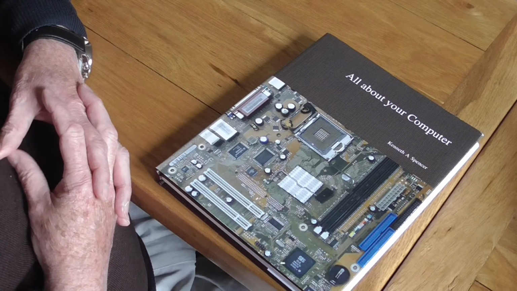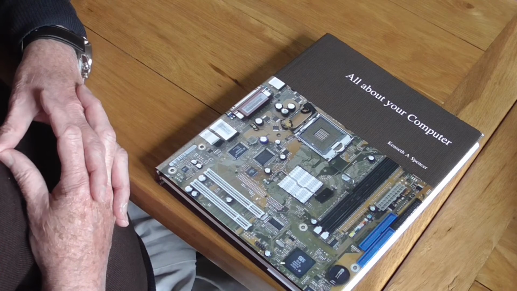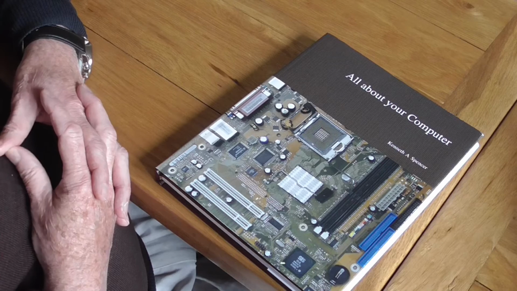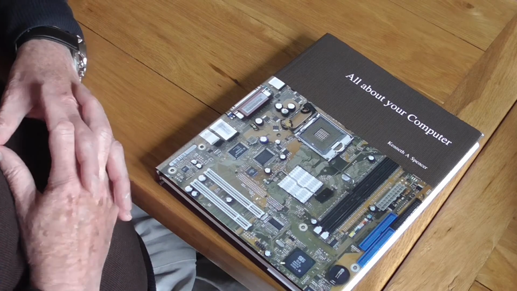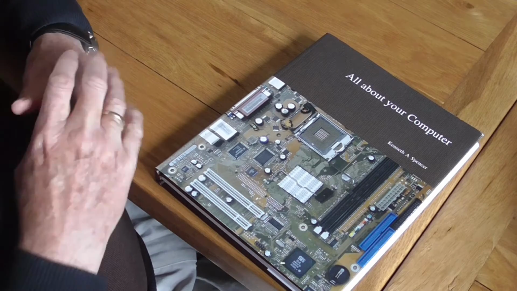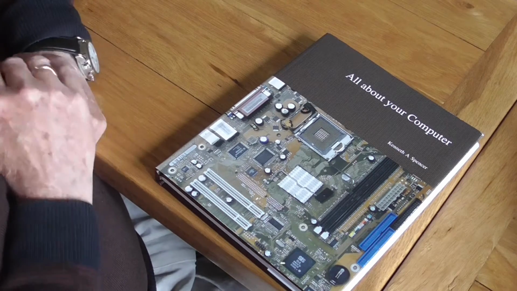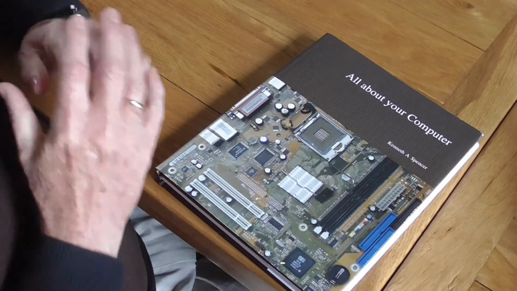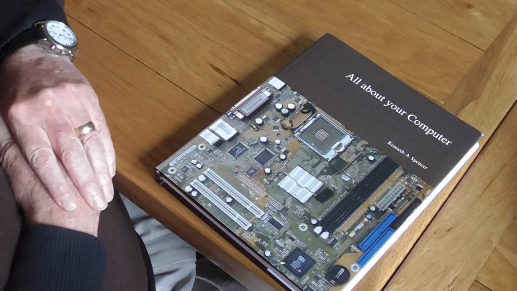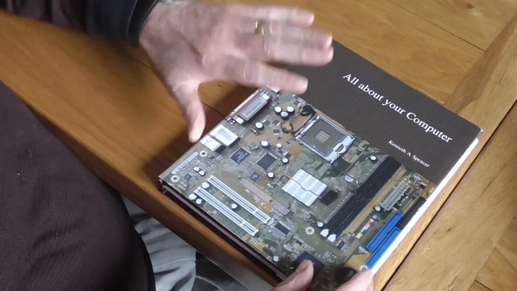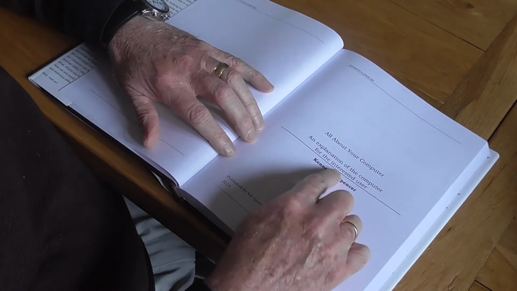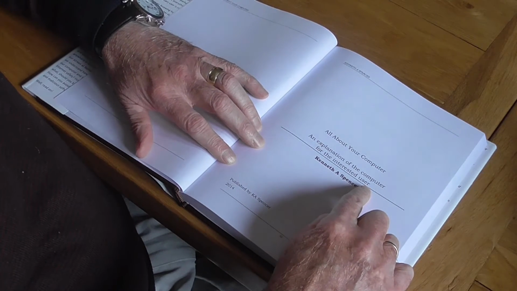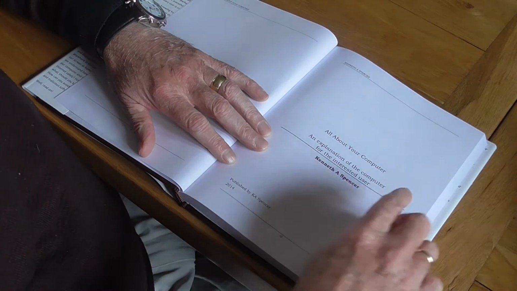So last year I wrote a book called All About Your Computer, and I've also been asked to make a video about the book, and this is the video. I'm going to explain to you a bit about what's in the book, but also how I've gone about explaining how your computer works. So this is the book. It says here, it's an explanation of the computer for the interested user.